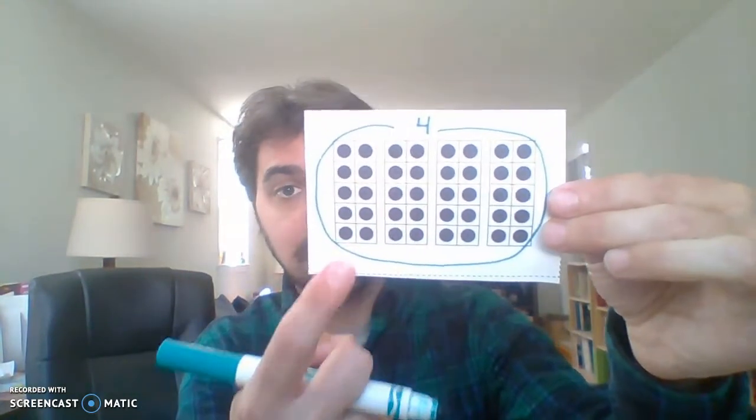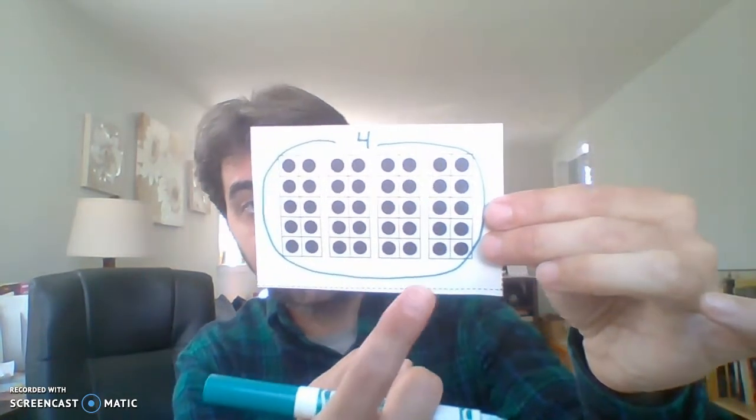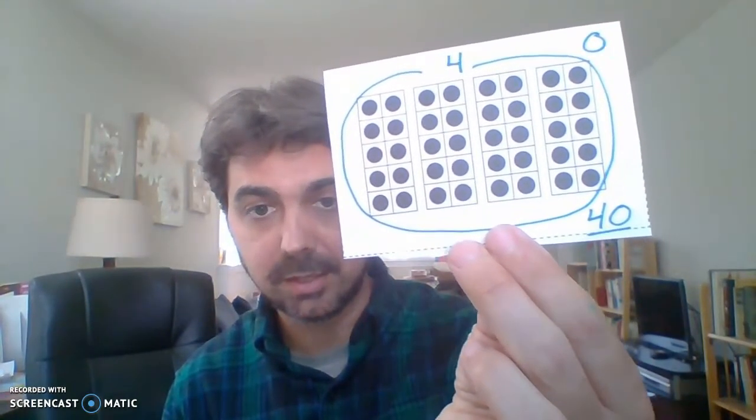Let's count. 10, 20, 30, 40. So we need to record how many 1s are left over. Are there any 1s? Nope. So we're going to say 0. So our number is going to be 40. So that number would look like this. If I put it together, you have the number 40. There we go. 4 10s and 0 1s.